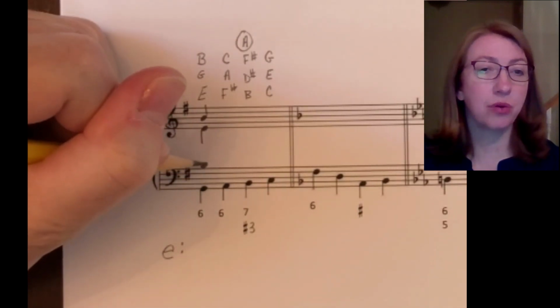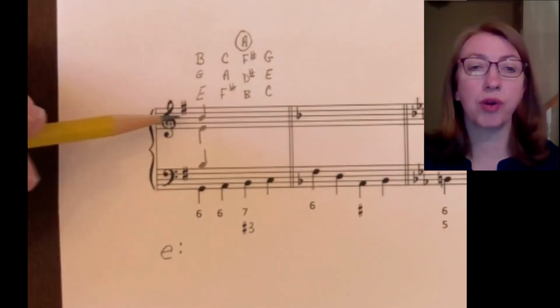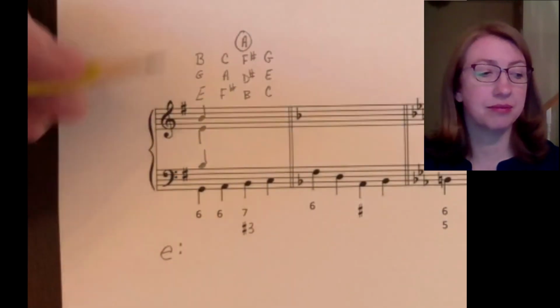As we move into the second chord, I'm going to move the soprano in contrary motion and have it step down to an A.